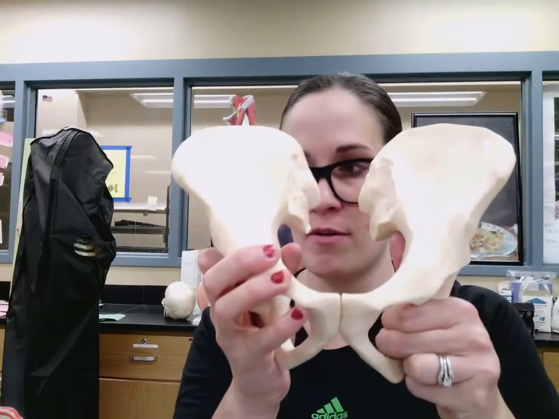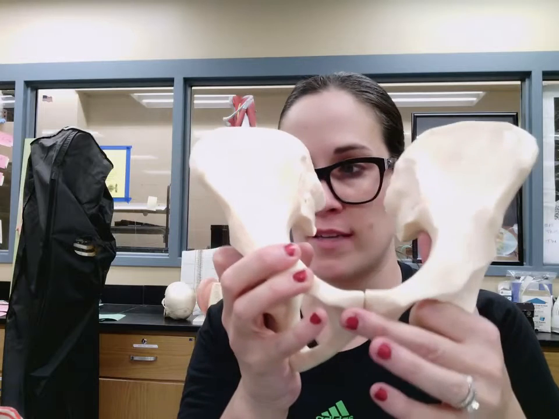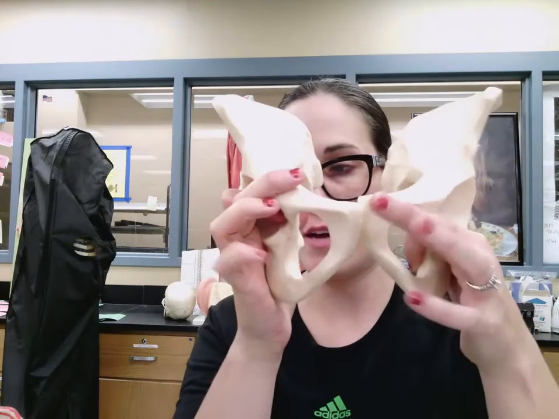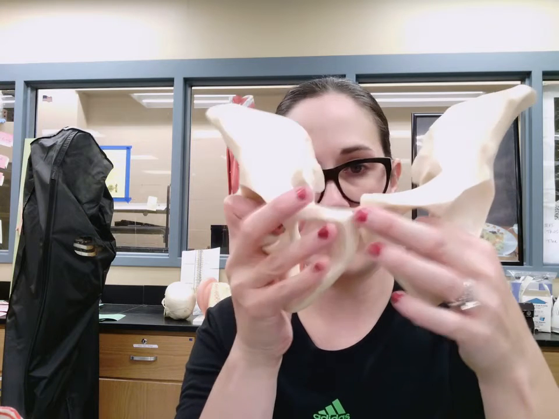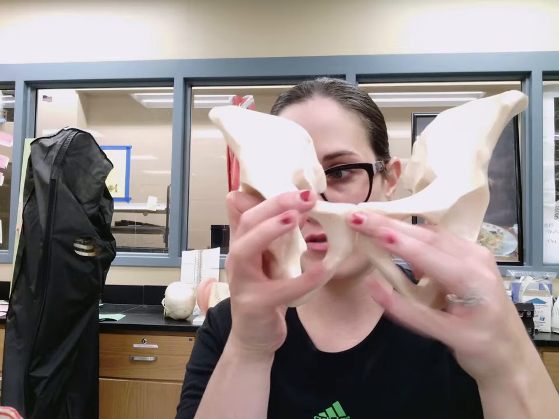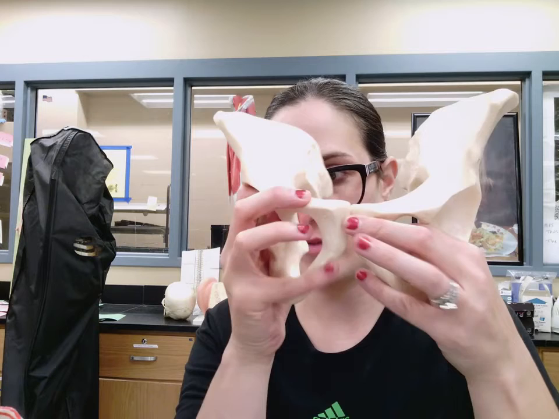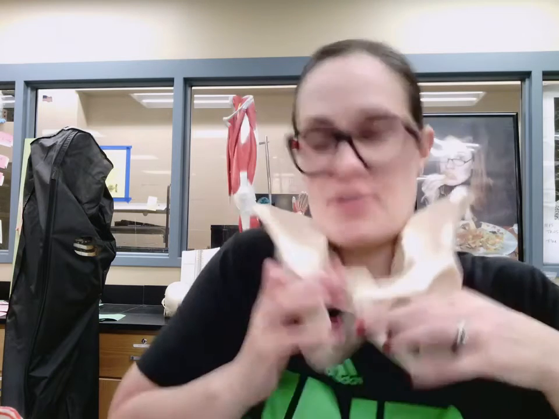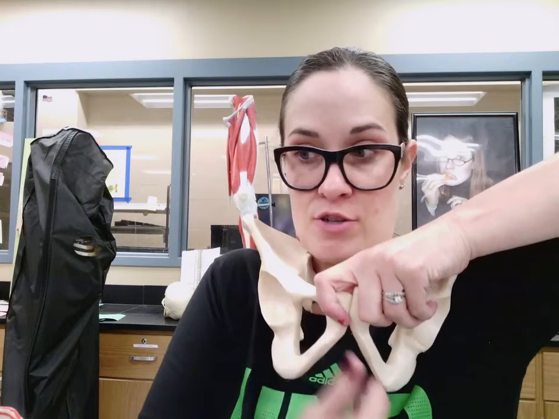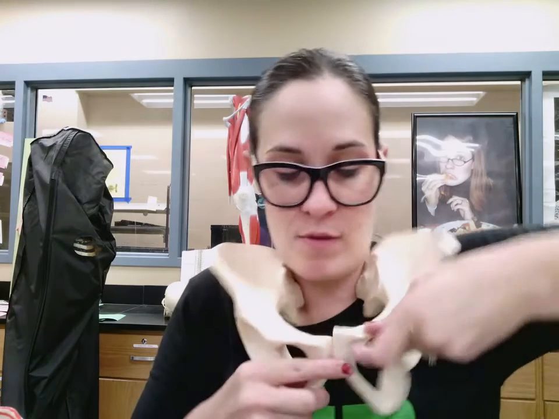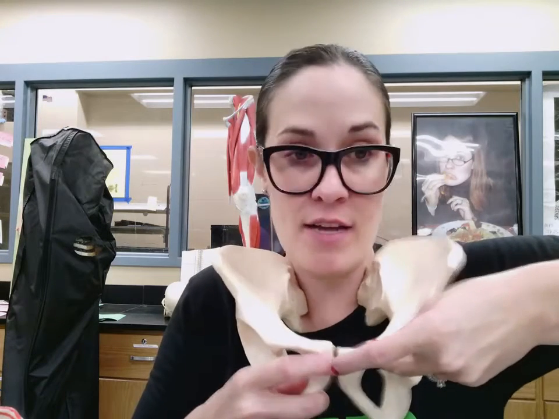They go together. Where they meet is called the pubic symphysis. Notice how it forms like an arch here, right there. That's called the pubic arch. Hard to do without a third hand. Okay, so pubic arch. Where the pubic bones meet, you actually have cartilage there called the pubic symphysis.